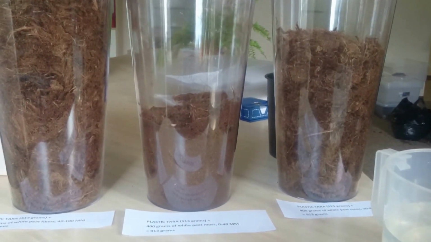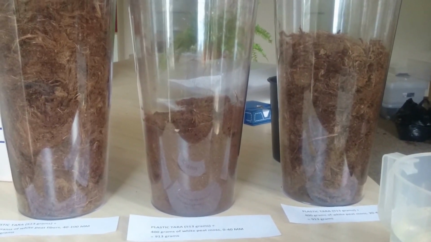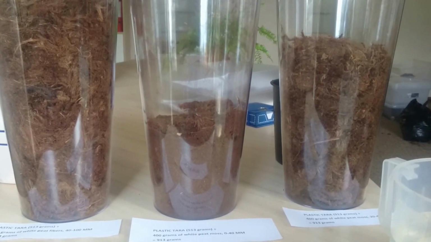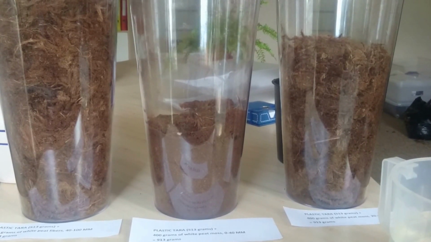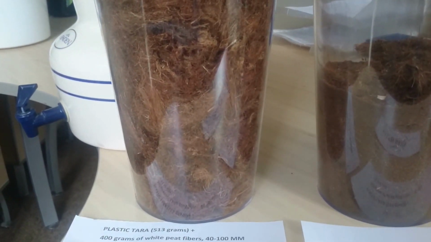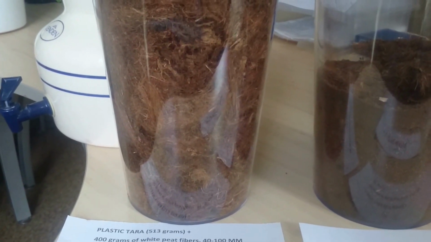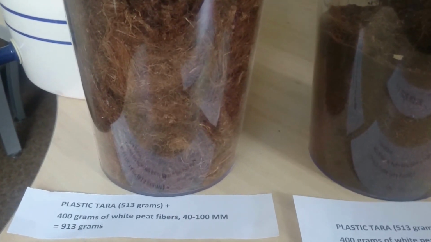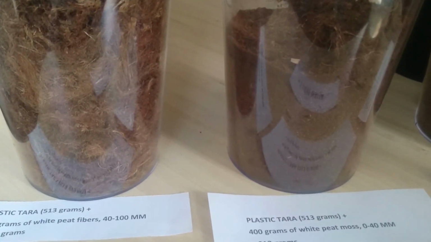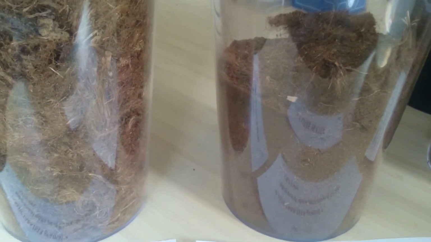So basically the main idea is that peat moss moisture as a parameter in the specification isn't the most important, as even, for example, peat fibers with the higher moisture in the specification can be much more efficient than 0-40 millimeters, even if the 0-40 millimeters moisture is lower.